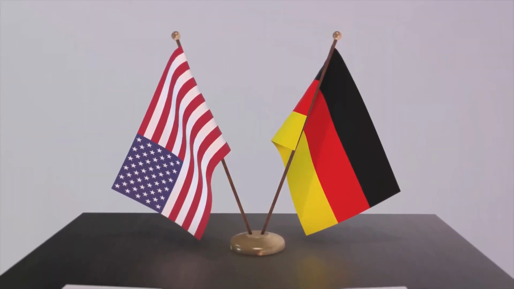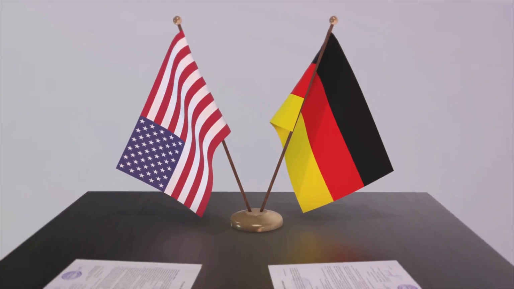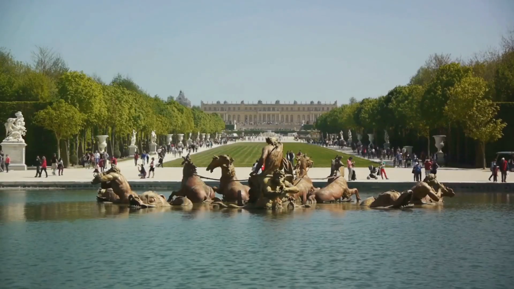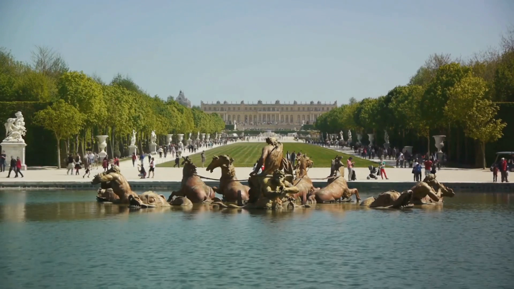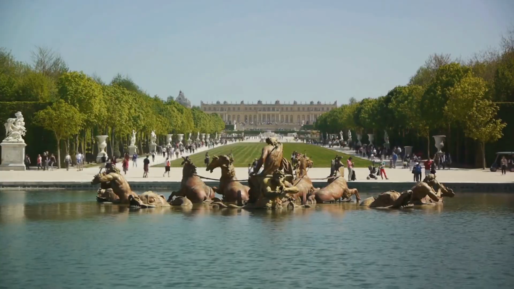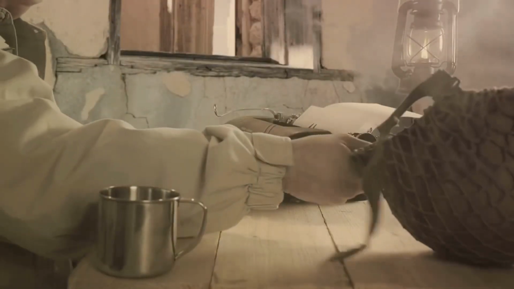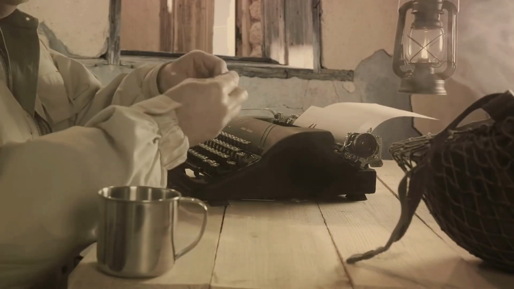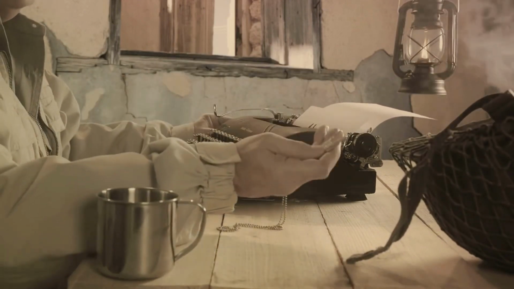The world held its breath as the leaders of the warring nations gathered around a table in the Palace of Versailles. On June 28, 1919, an array of signatures marked the end of the Great War as the Treaty of Versailles was signed. This document, meant to ensure peace, ironically sowed the seeds of resentment and anger that would later plunge the world into another global conflict.